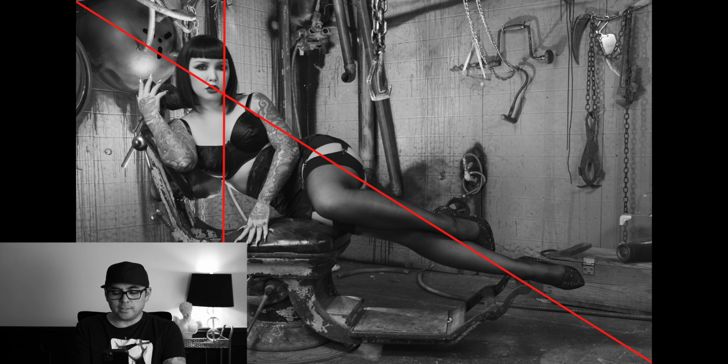It's not always easy to get the model to pose in this fashion. So sometimes you just kind of have to spot this D line when you're framing your photos, and then ask the model to stop and pose and then take a few snapshots.